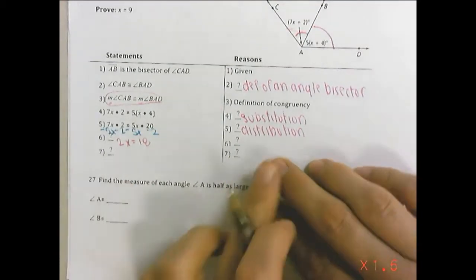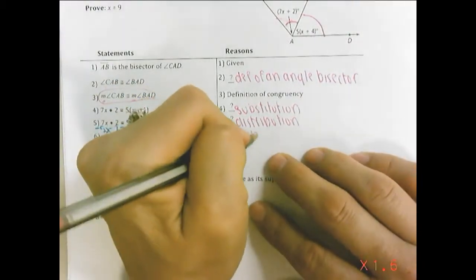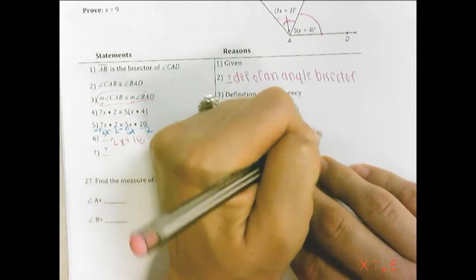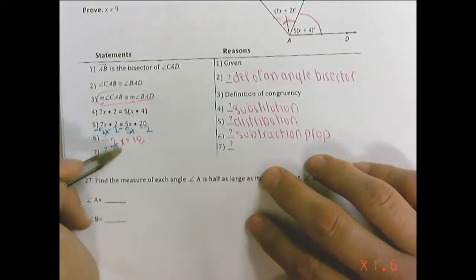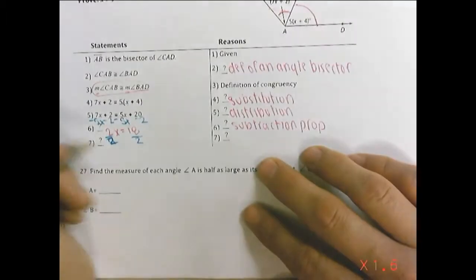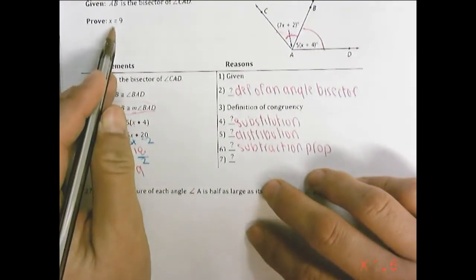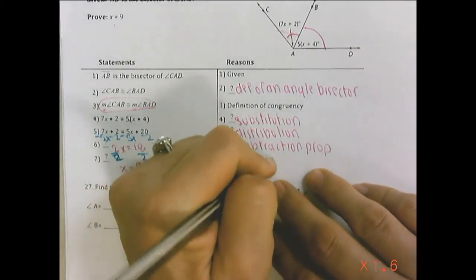And that would be the subtraction property of equality. And then here, you divide by 2, divide by 2, and divide by 2. And you end up with x equals 9, which is what you wanted to prove in the beginning. And that would be the division property of equality.